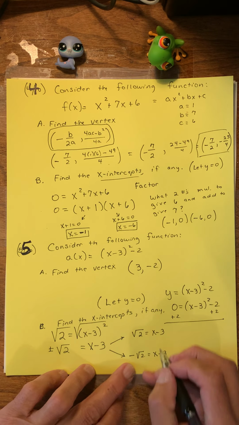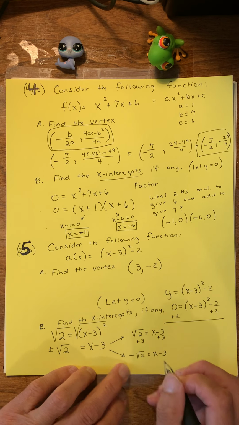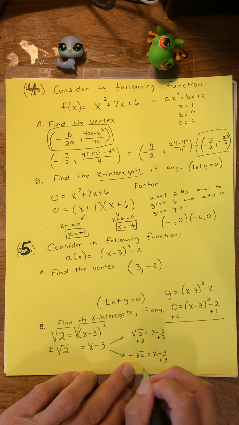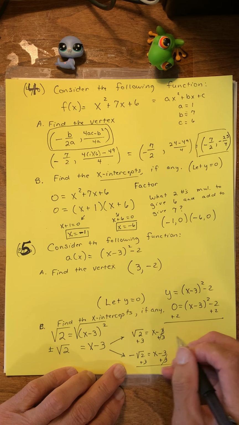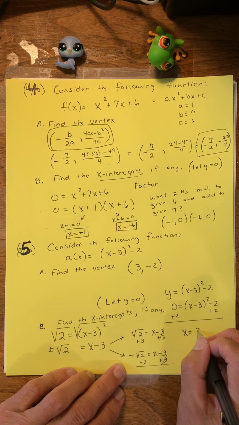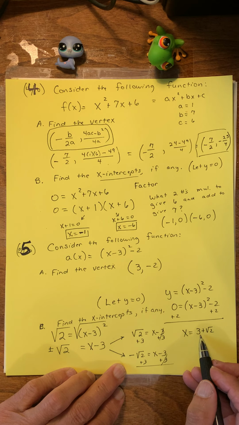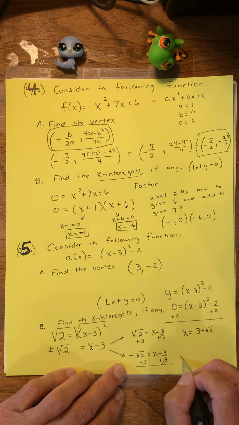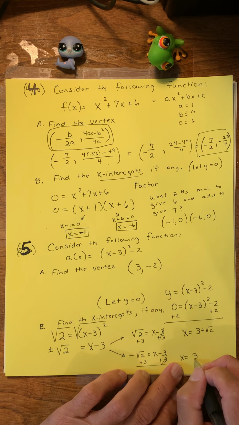Got to get x by itself, so let's add 3 to both sides. And I get x is 3 plus the square root of 2. That's my first value. And x is 3 minus the square root of 2.